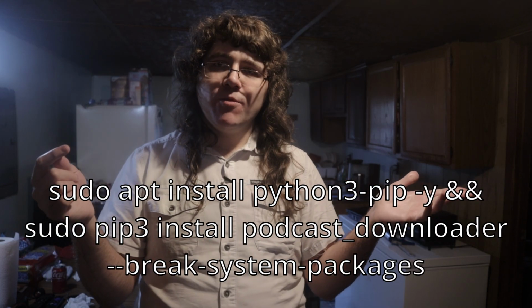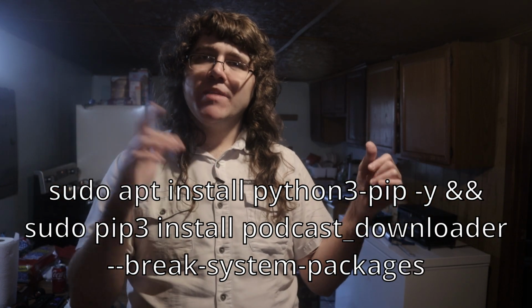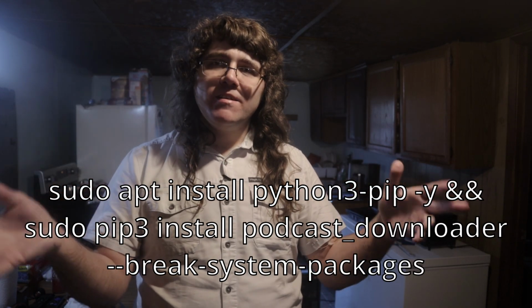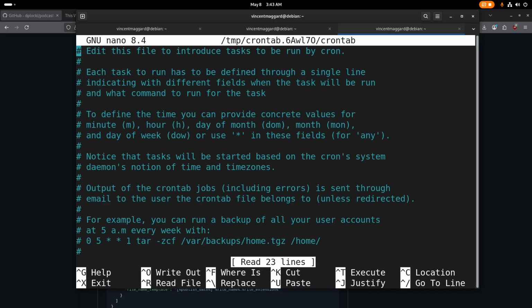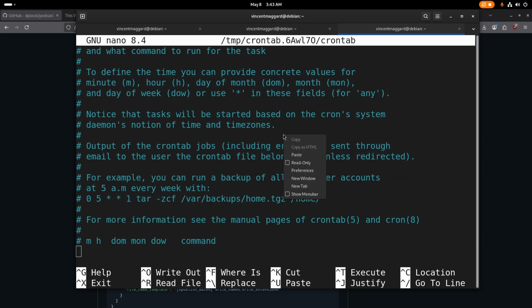You will run both of these with root or as sudo. When those are done, then you just need to make a crontab. So to make a crontab, it's really easy. We're going to do crontab space -e. That's -e as in Edward.